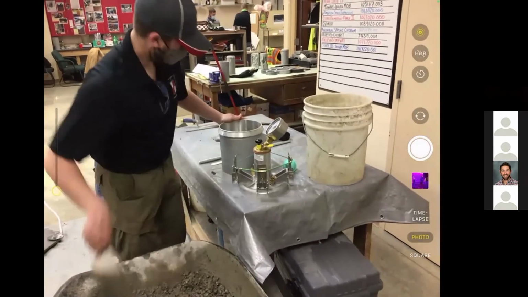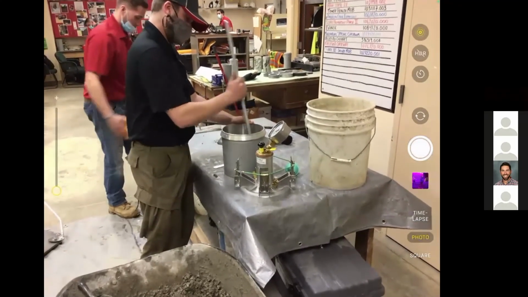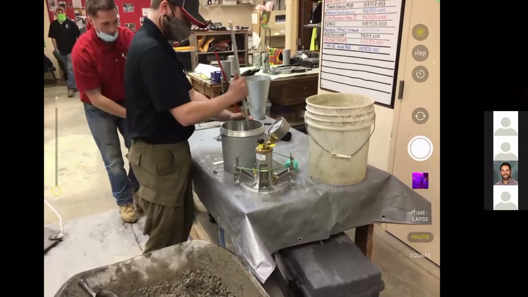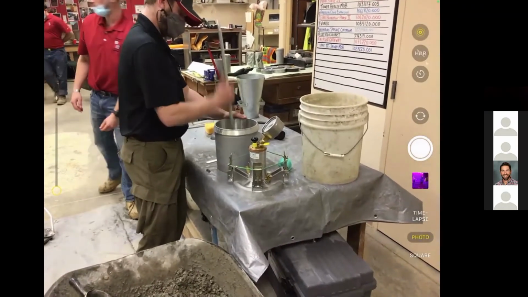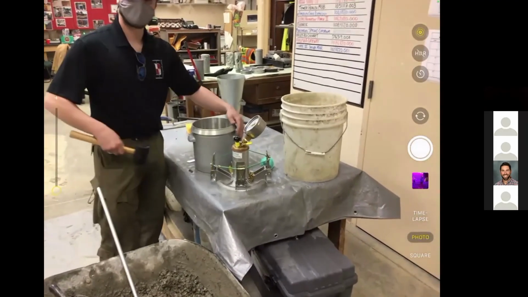All right, and then we will run it 25 times. And then right here, to get rid of any void space left with the tamping rod.